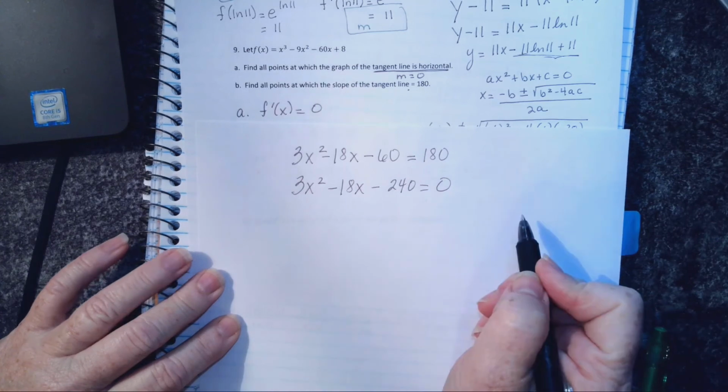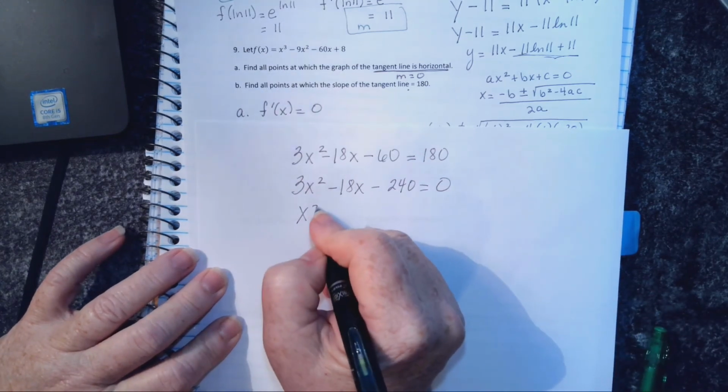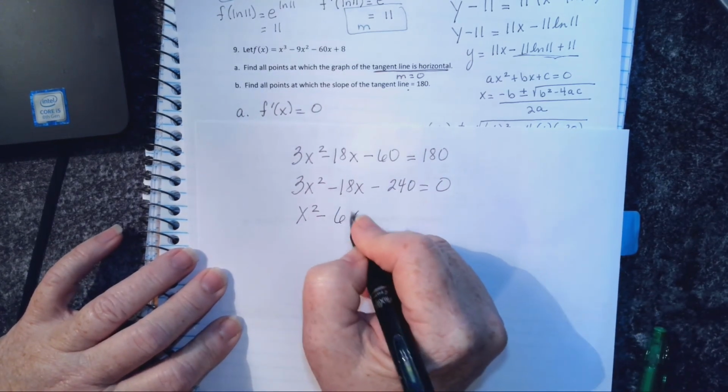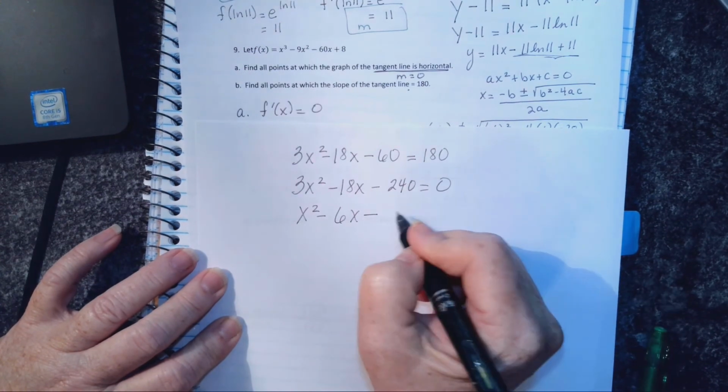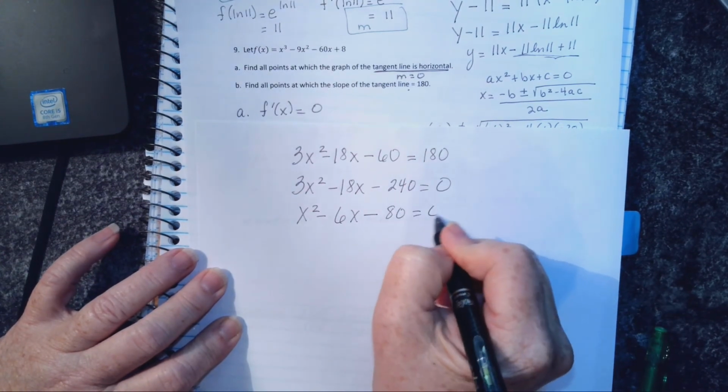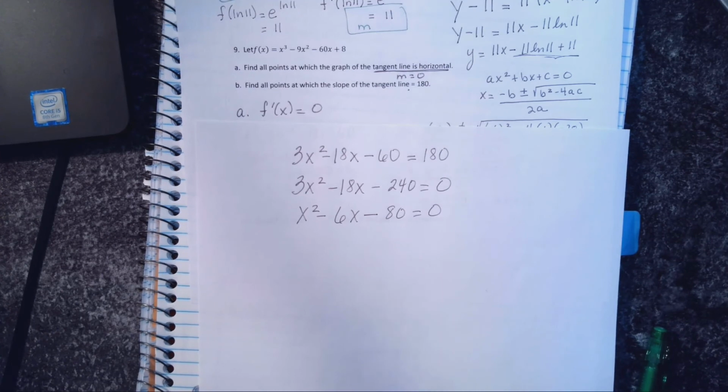Divide through by 3 to make our numbers a little bit smaller, and we would have x squared minus 6x minus what, 80 is equal to 0. Okay, is everybody caught up with me here? If you're still writing down, I wanted to give you enough time to get there.